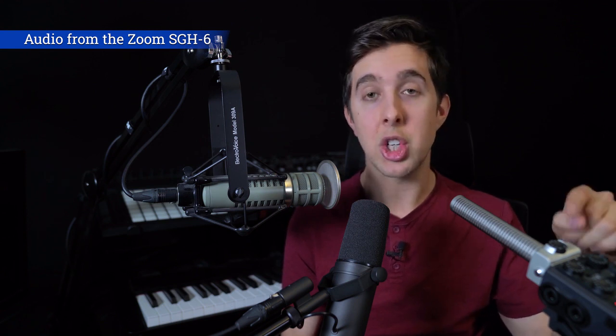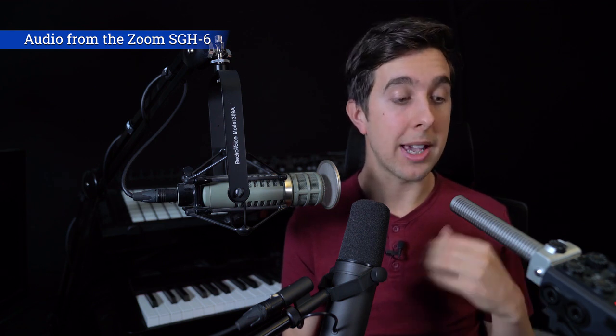Okay, going along, we have this microphone here. This is a Zoom SG-H6. So this microphone is a shotgun microphone, and you can attach it to the Zoom handy recorders. So the Zoom H5, the Zoom H6, and the Zoom F1. So this one you can probably hear sounds pretty decent. It sounds pretty good. So if you want to be really portable and you just want to take a handy recorder with you, you don't want to take a laptop or an audio interface, you can consider this shotgun mic, the Zoom SG-H6. As it is a shotgun microphone, you would normally have it out of shot.